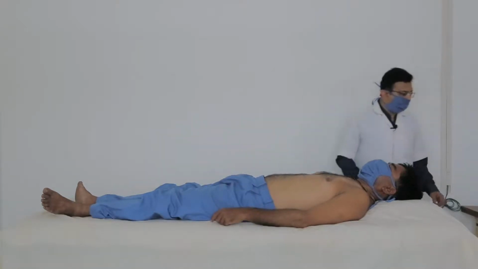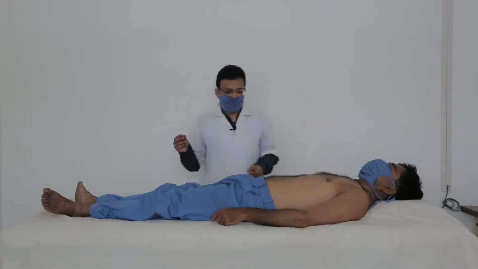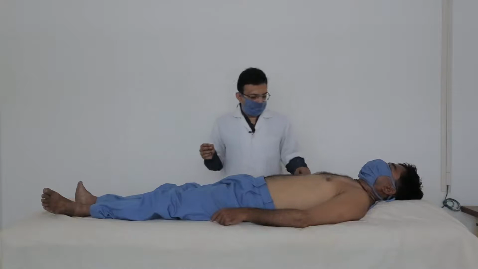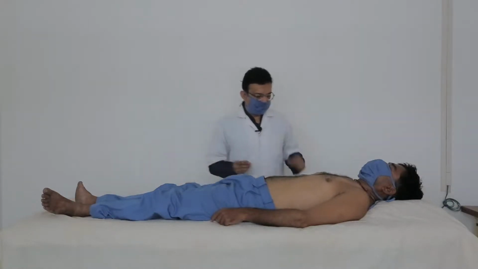Now for pain, first is the cutaneous pain. Here you can use a pin. We will touch the pin, we will press it a bit, and then when he perceives the pain, he will raise his hand.